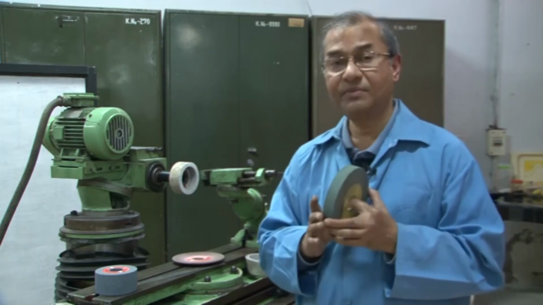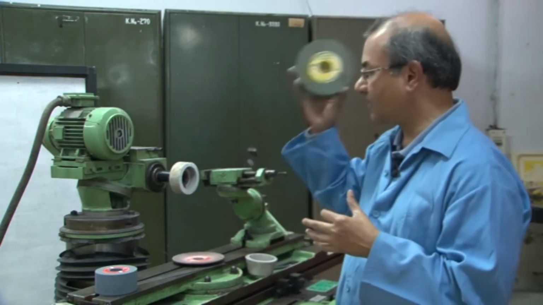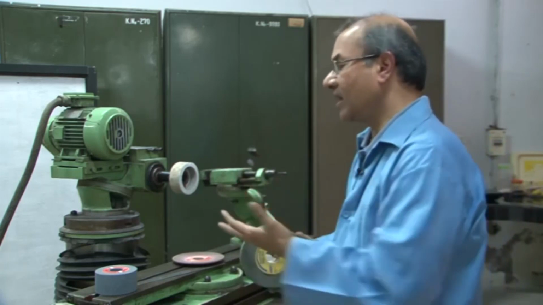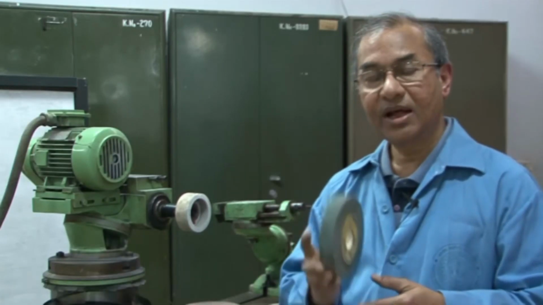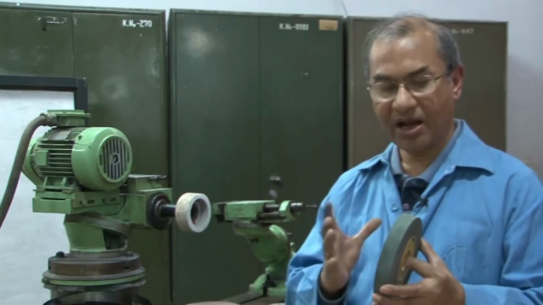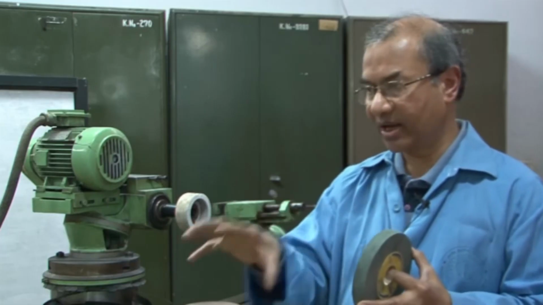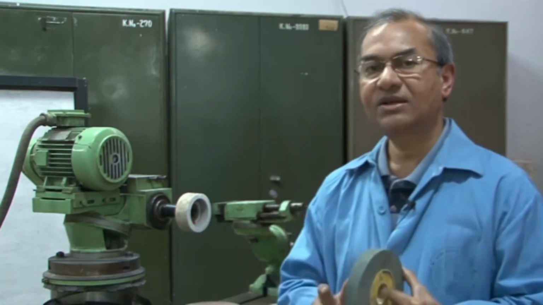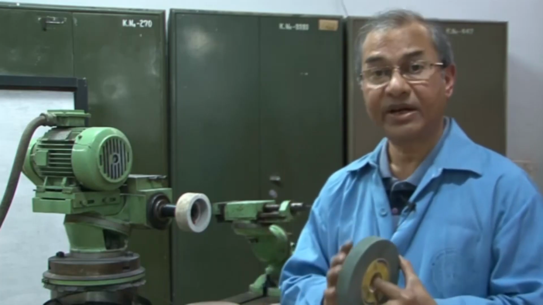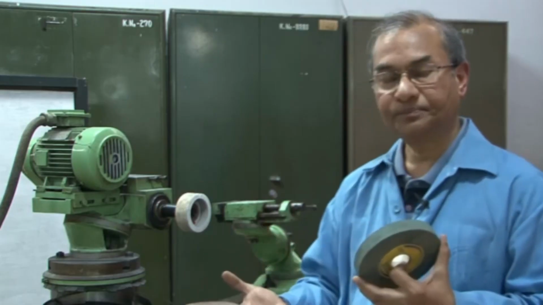So, these are the 5 parameters which are very important for the grinding wheel. For any grinding wheel that you take, be it a tool grinder, a surface grinder, or a drill grinder, the performance of the grinding wheel overall should be controlled by controlling these 5 parameters together. Then only will the grinding process be effective, accurate and so on.